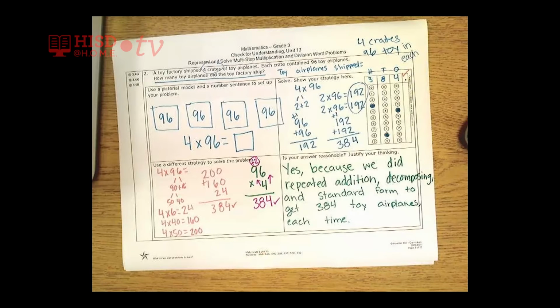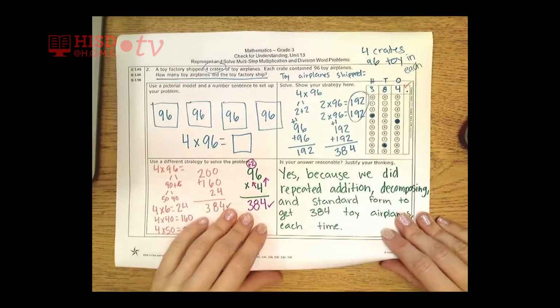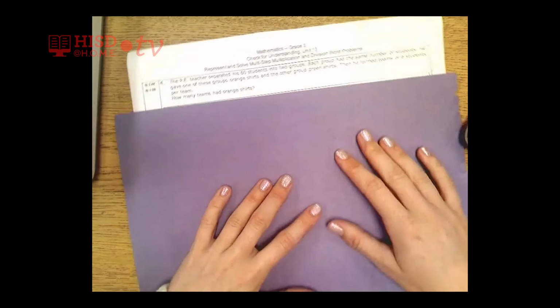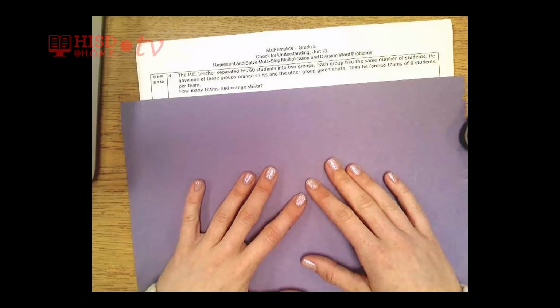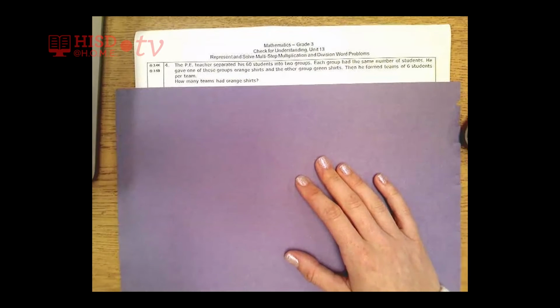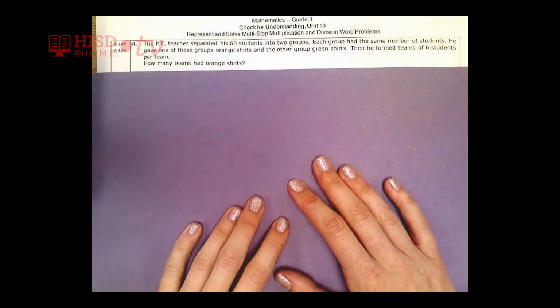All right. Let's look at the next problem we have. A PE teacher separated his 60 students into two groups. Each group had the same number of students. He gave one of these groups orange shirts and the other group green shirts. Then he formed teams of 6 per team. How many teams had orange shirts?